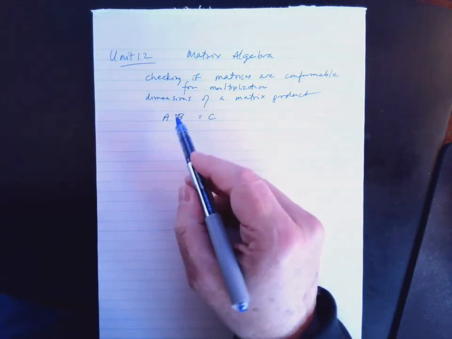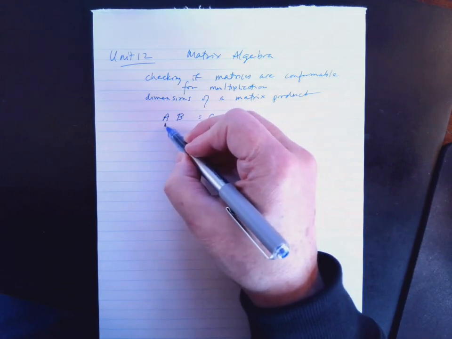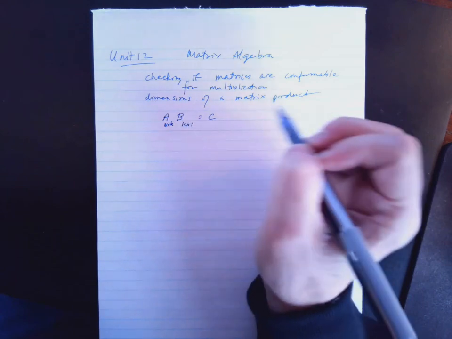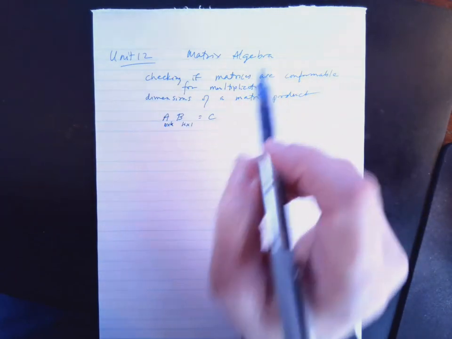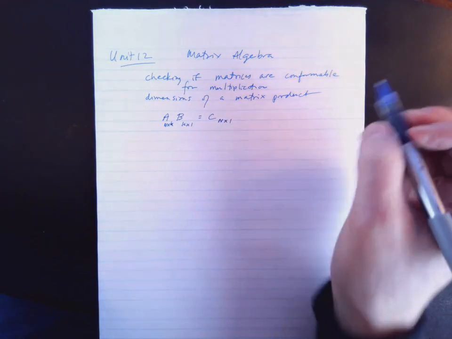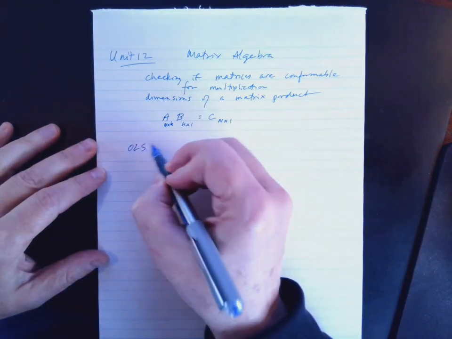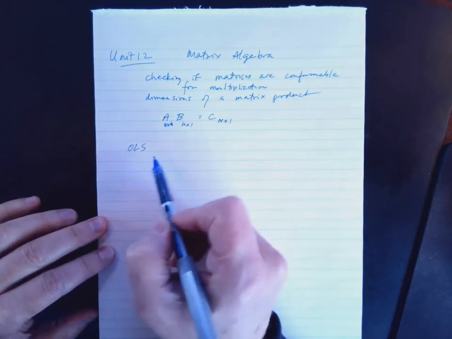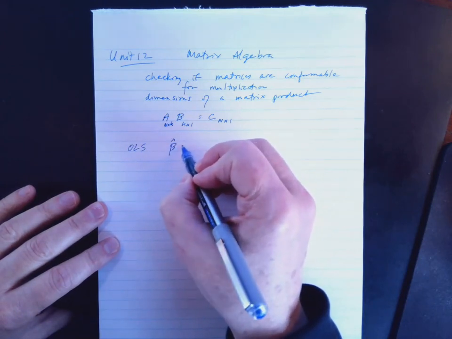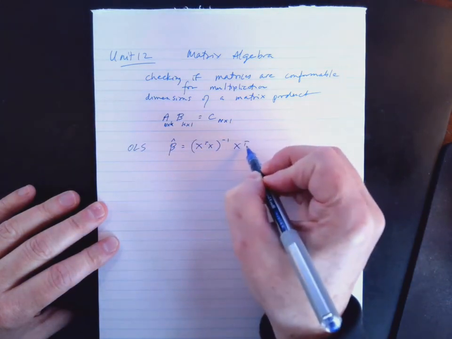That if A is n by k and B is k by 1, you should be able to see at a glance that C would be n by 1. And then our least squares estimator, our ordinary least squares coefficient matrix, beta hat, is X transpose X inverse X transpose Y.